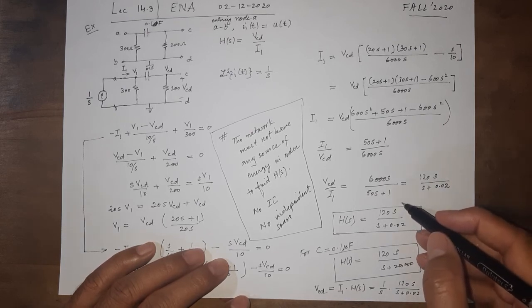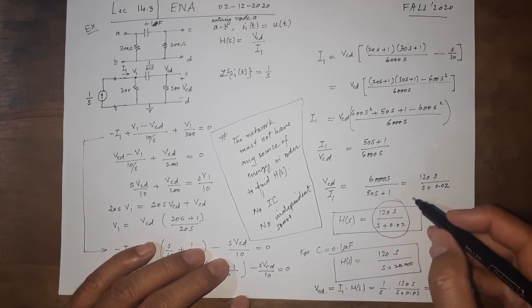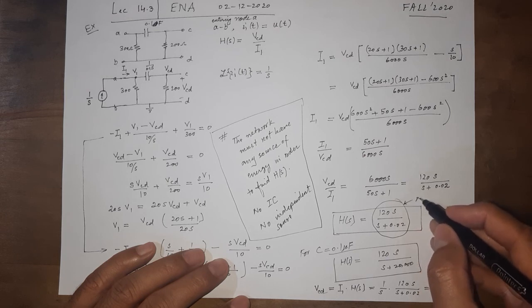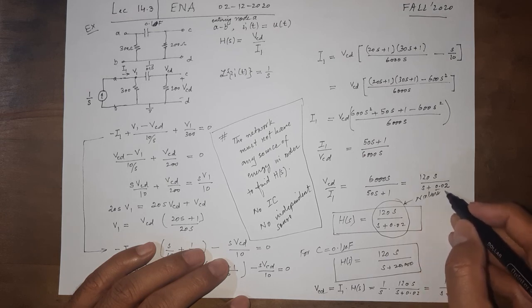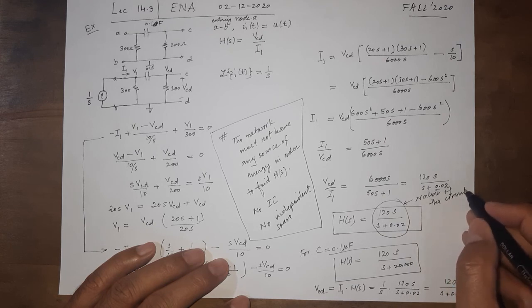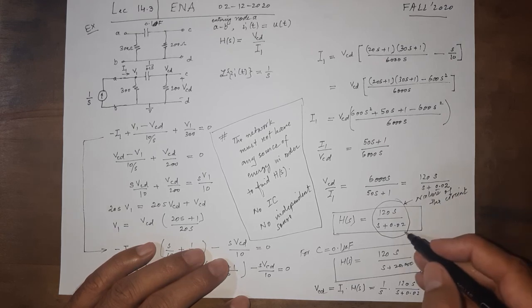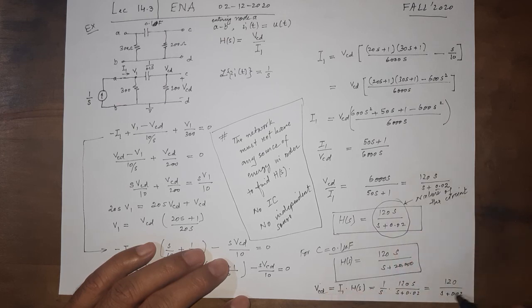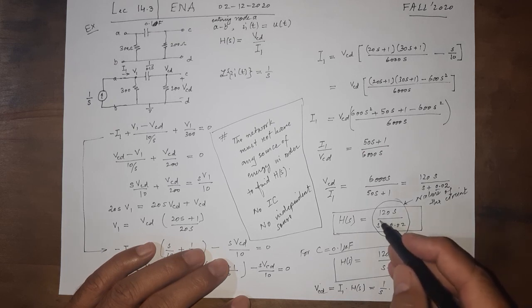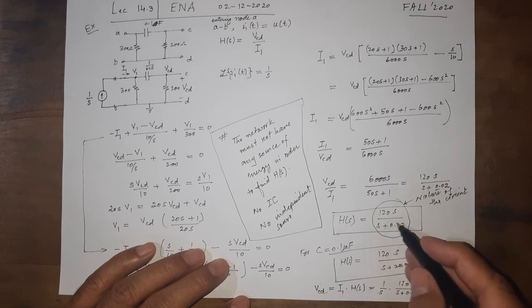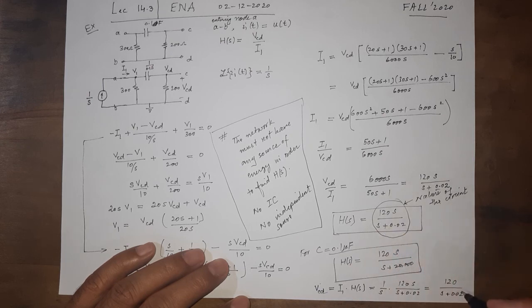So this basically tells about the nature of the circuit. Look at the pole. The pole is there. The same pole is there in the output. It is there because of the nature of the circuit, and it is there in the output as well.